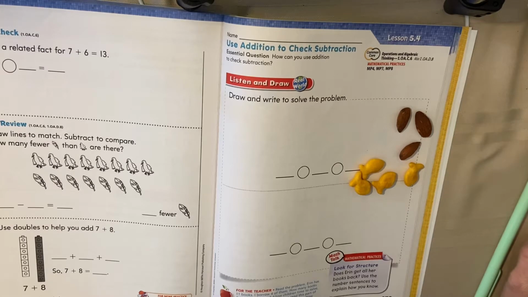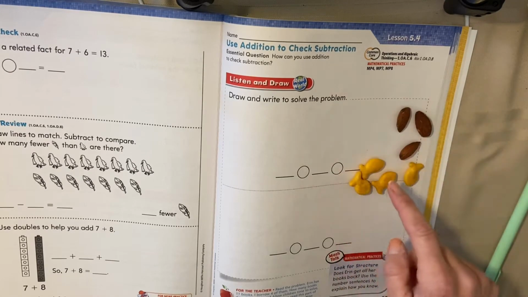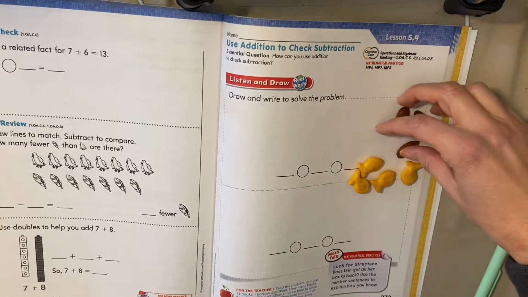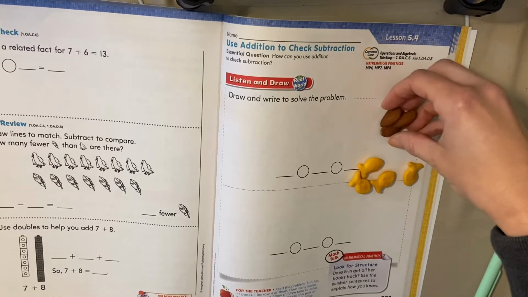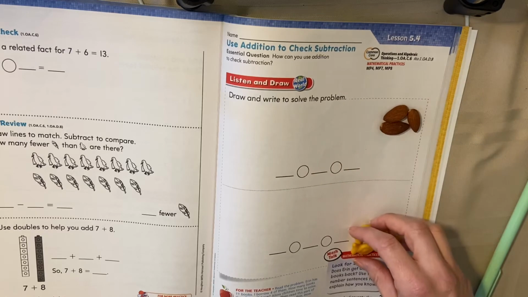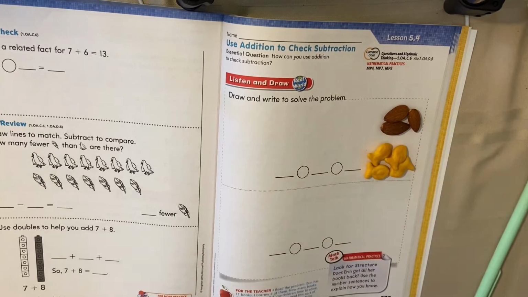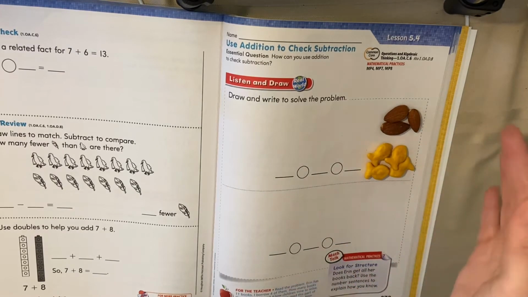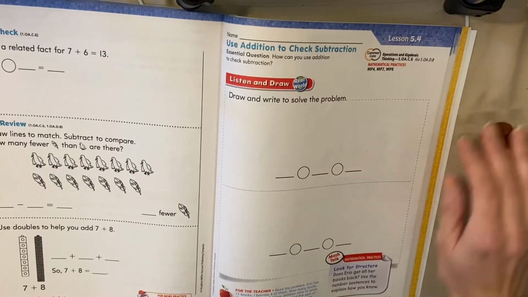So if I want to check if 3 plus 4 equals 7, I can say, well, does 7 minus 3 equal 4? It does. Does 7 take away 4 equal 3? It does. So I can go back and forth and check to see if the facts are related. Do they go together? Let me move these out of the way.